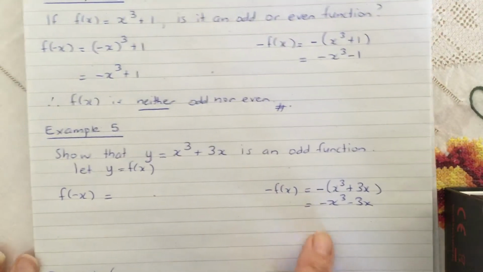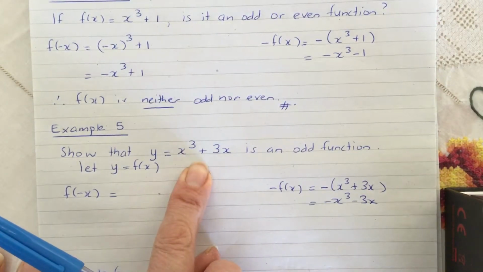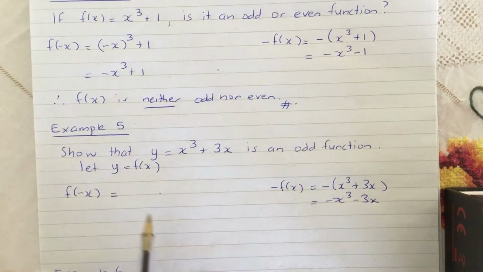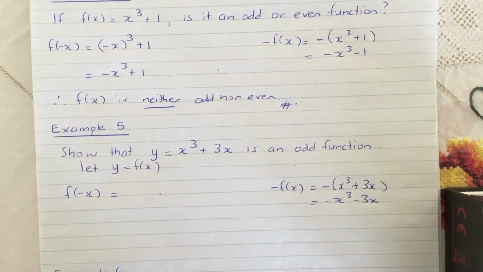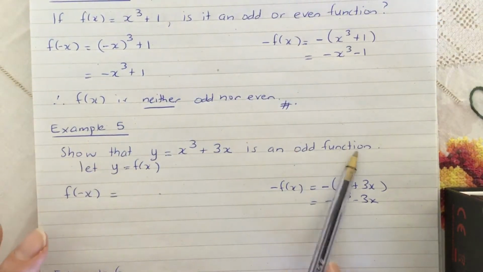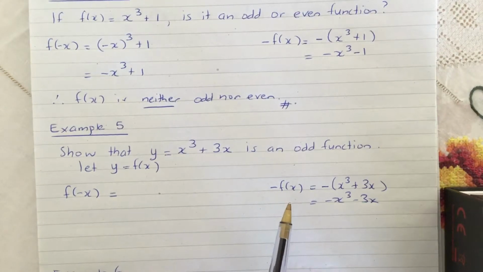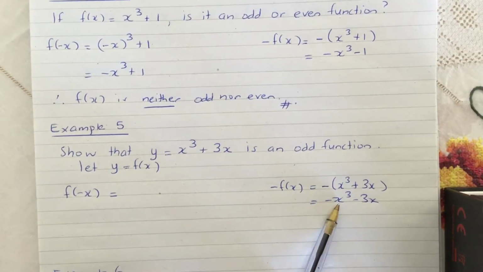All right, so if we get this as our result, it's odd. If we get this as our result, it's even. If we don't get either of those, it's neither odd nor even. But because they're saying show that it is an odd function, it will end up being an odd function. Okay? They will never ask you a question like this, show that it's an odd function, and you find it to be even or neither. That won't ever happen. Okay? So if you don't get this in the end, you've made a mistake.